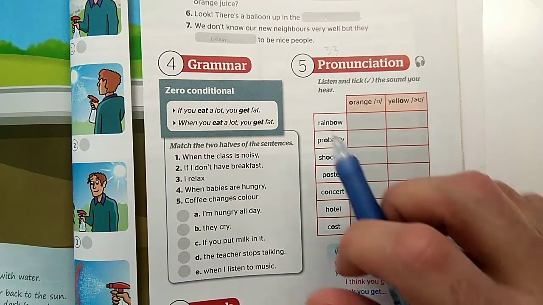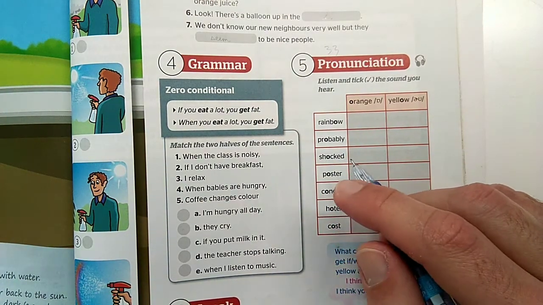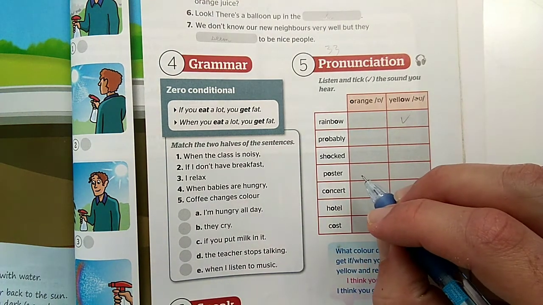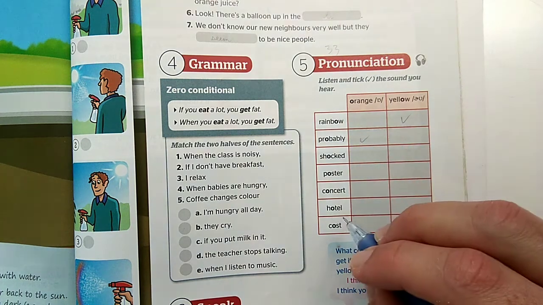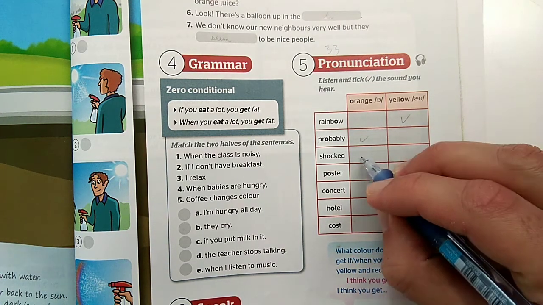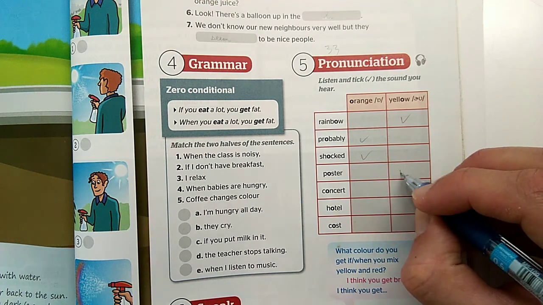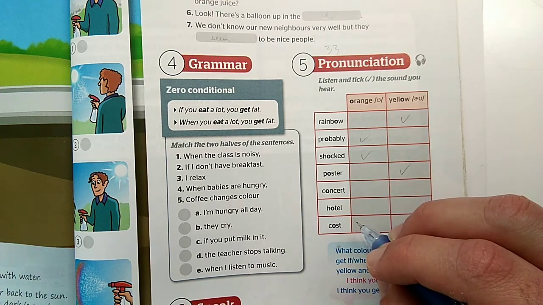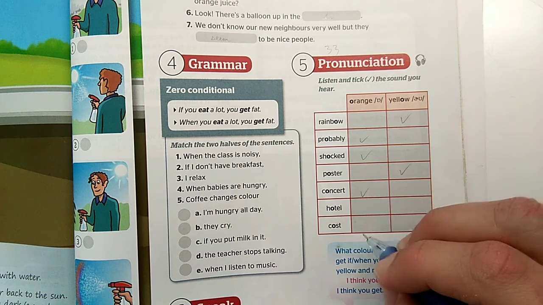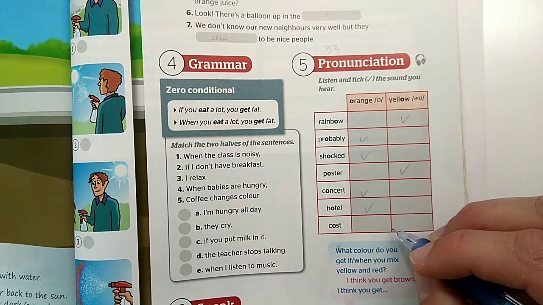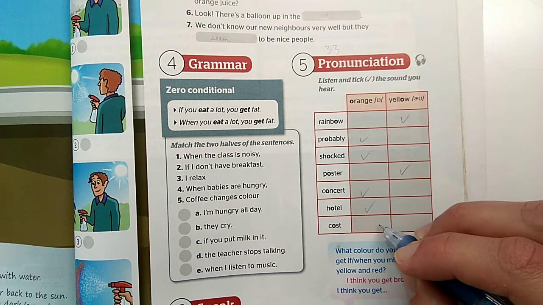Orange, yellow, rainbow, probably, shocked, poster, concert, hotel, cost.